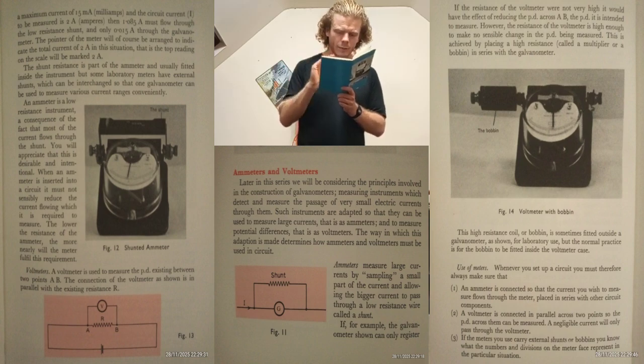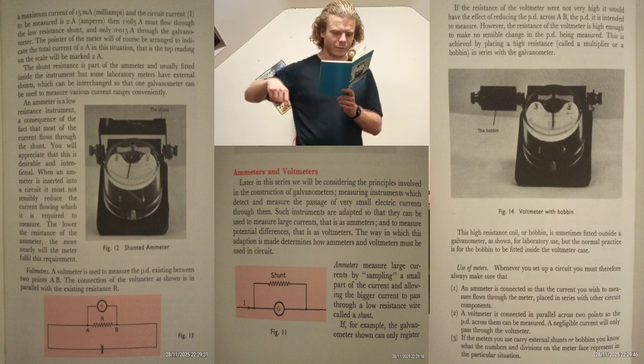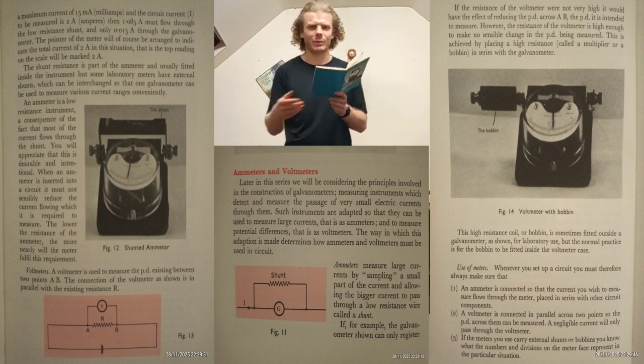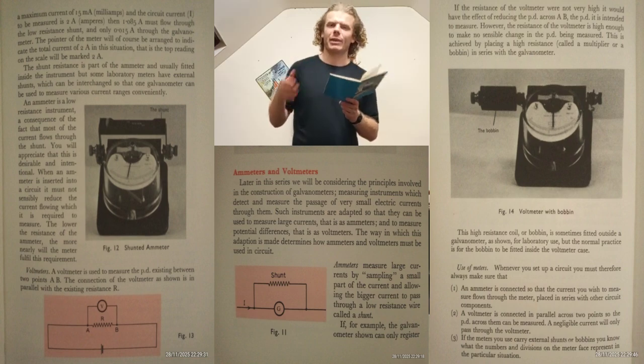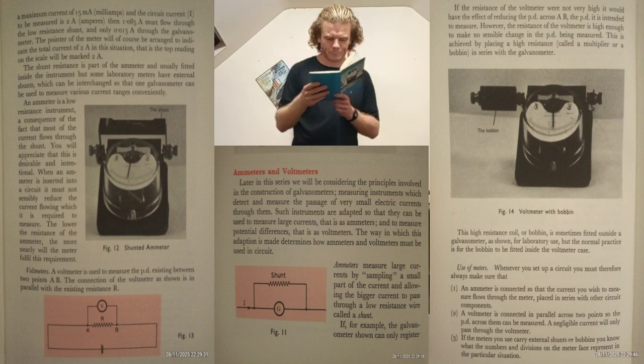It must not sensibly reduce the current flowing which it is required to measure. It doesn't have to have a big influence on the current going through it, because it has to measure just a small amount of it.